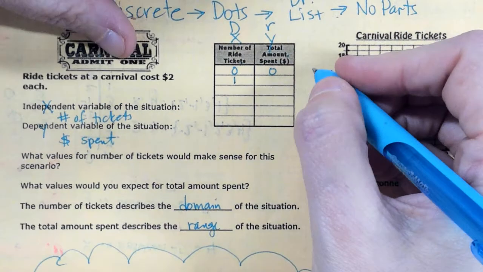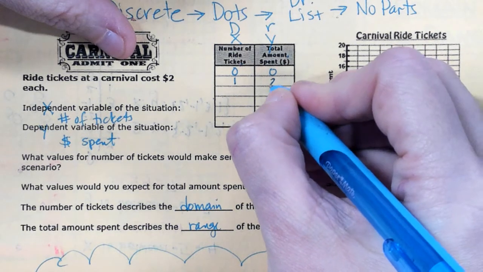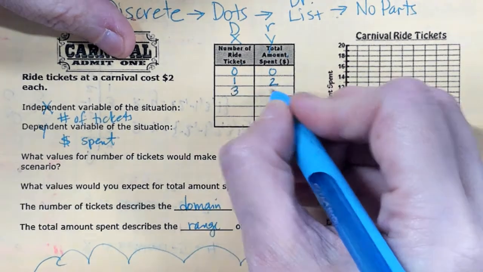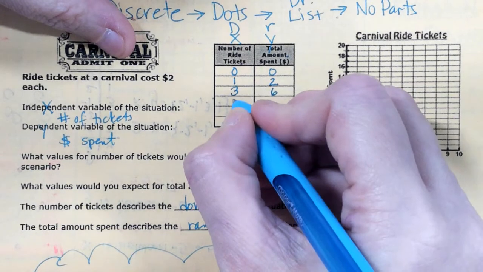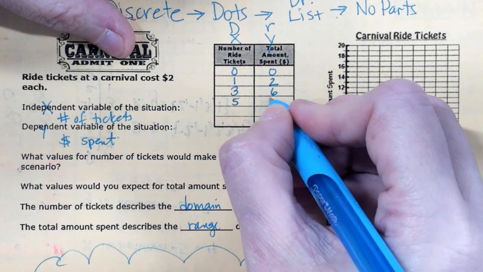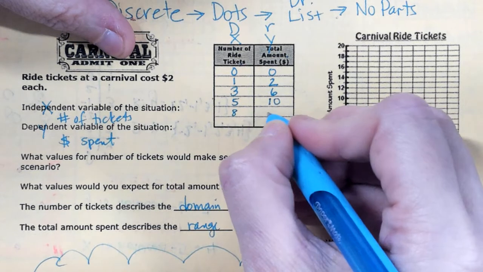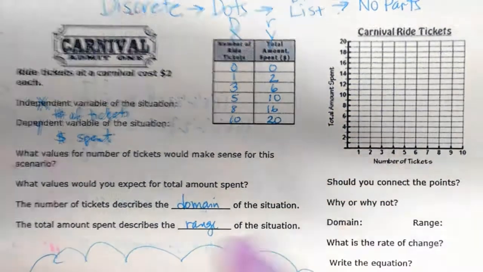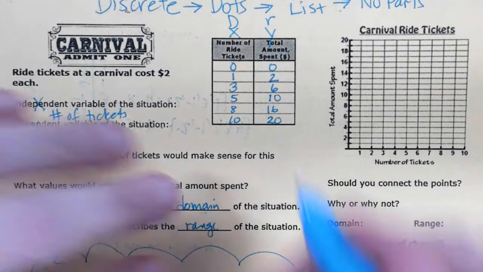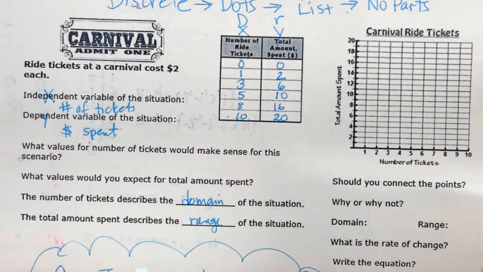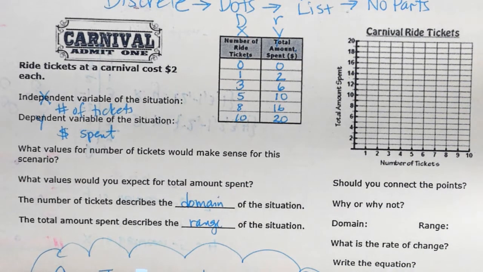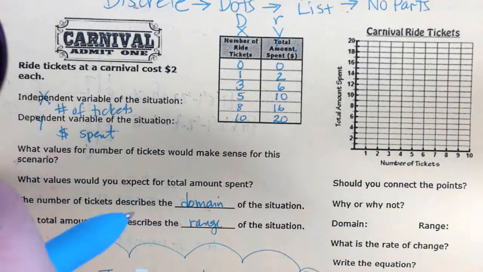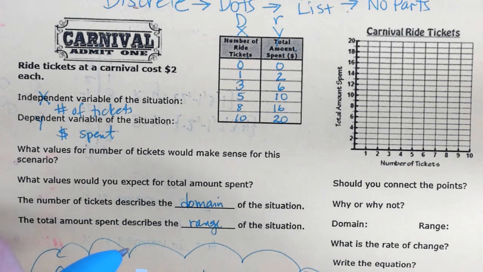Okay, if I buy one ride ticket, how much am I going to spend? $2. What if I buy 3 ride tickets? $6. How about 5 ride tickets? 10. What about 8 ride tickets? And what if I buy 10 ride tickets? 20. Now, could I buy more than 10 ride tickets? Totally I could. Could I buy 1,000,000 ride tickets? Yeah, I did some math on that earlier. You actually, I suppose you could, but here's how that works out. Hang on, let me see if I can find it. Yeah, okay, here we go.